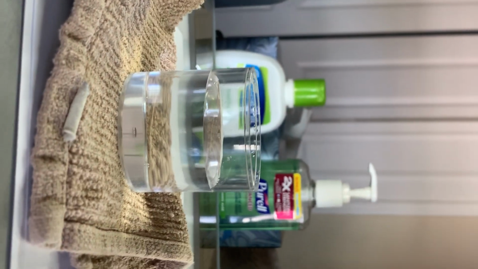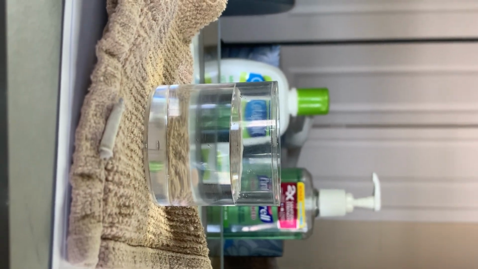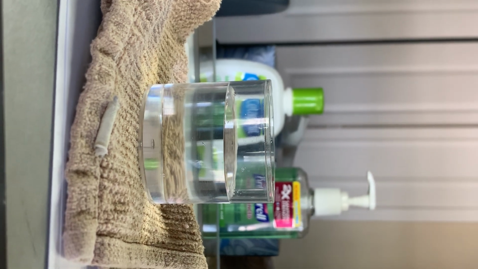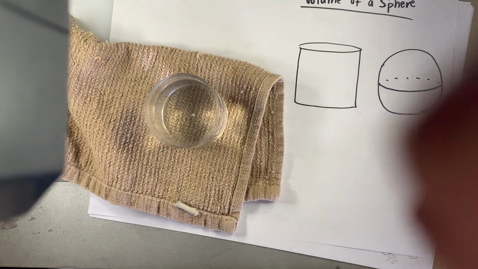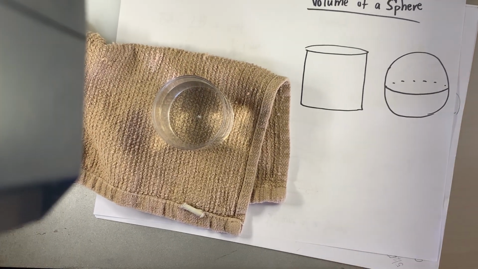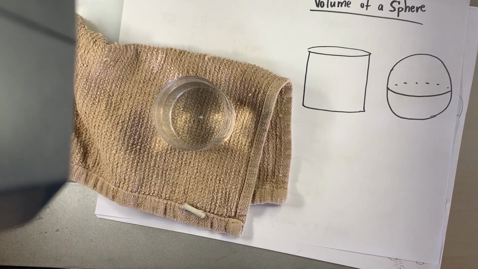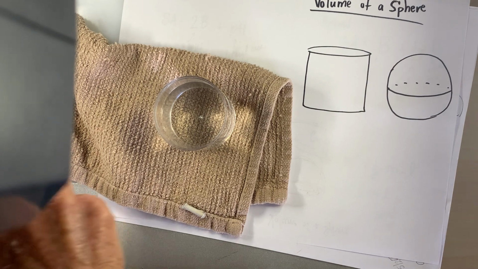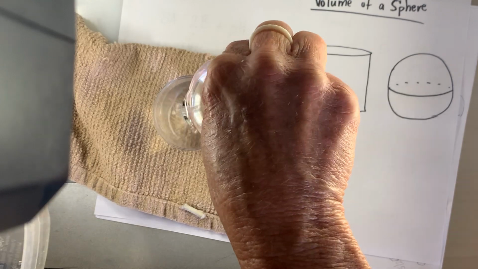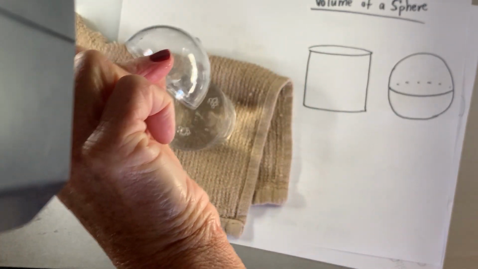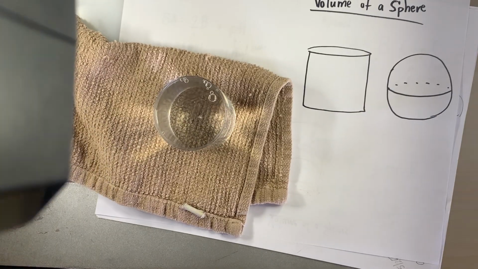So what do you think? I say it looks like more than half, but I don't know. Is it 3/4? Is it 2/3? So what I can do is, let's see if we can fit another hemisphere in there. Is it gonna spill over the top, or is it gonna leave room yet at the top? Okay, how many does it take? So here comes my third hemisphere, and that did the trick.